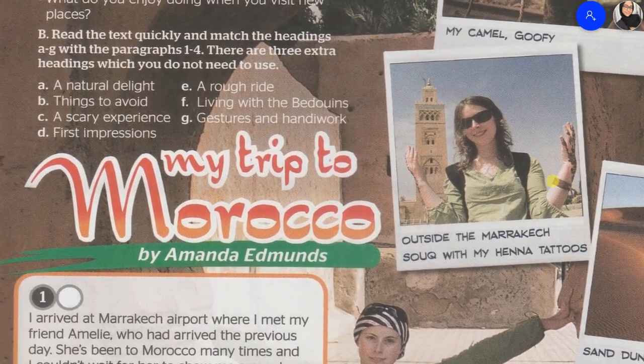So the most suitable heading is which one? A natural delight, things to avoid, a scary experience, first impressions, a rough ride, living with the Bedouins, or gestures and handiwork.